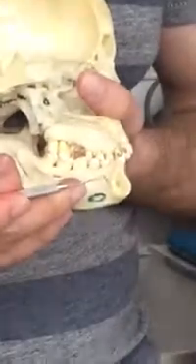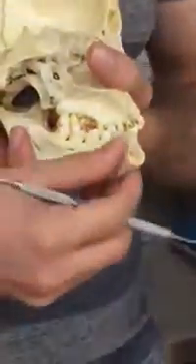Okay, so there's a mental spine, which is this one. Just for now, there's only one?